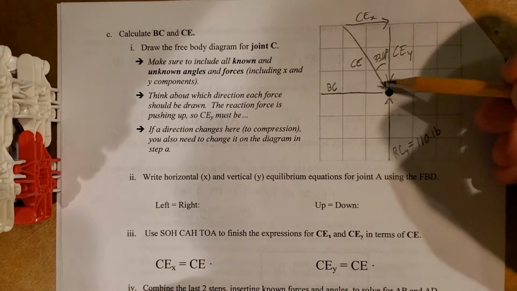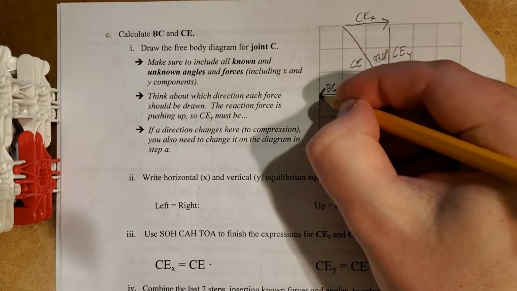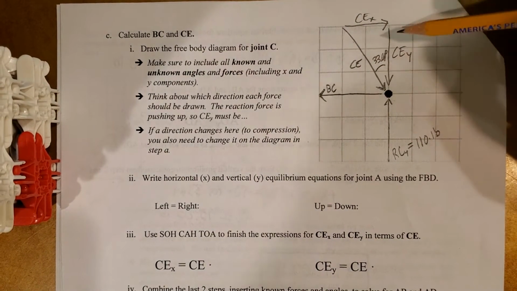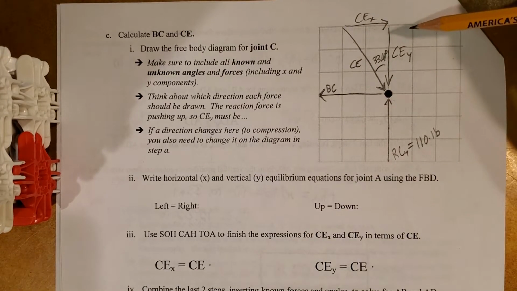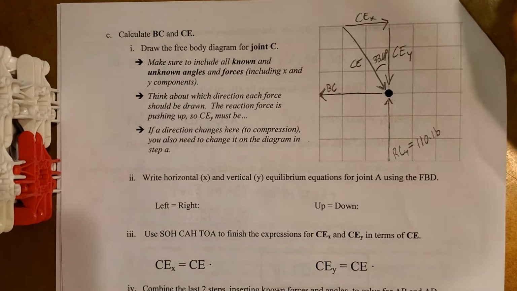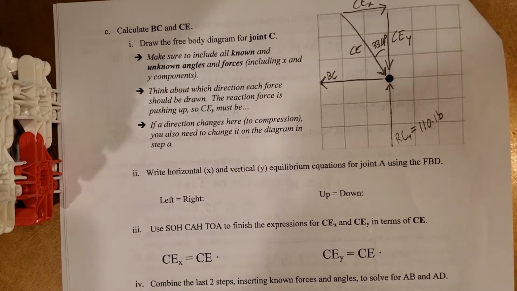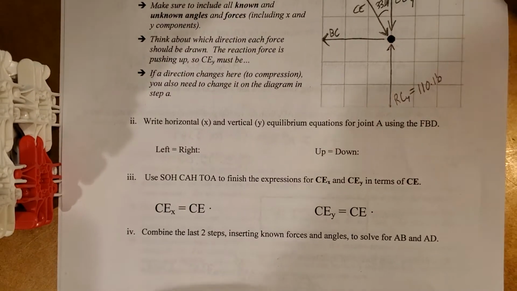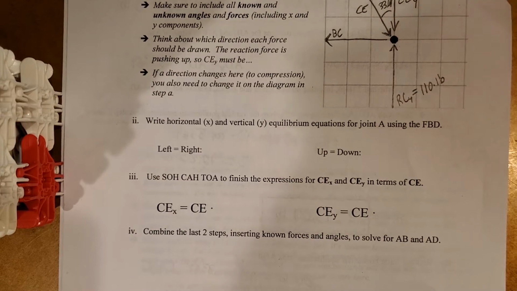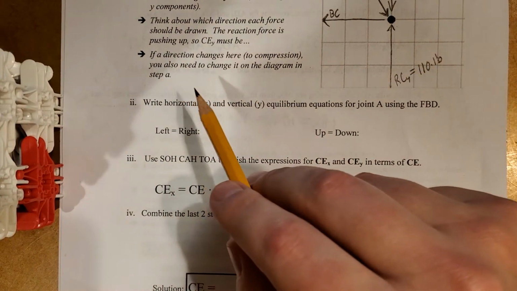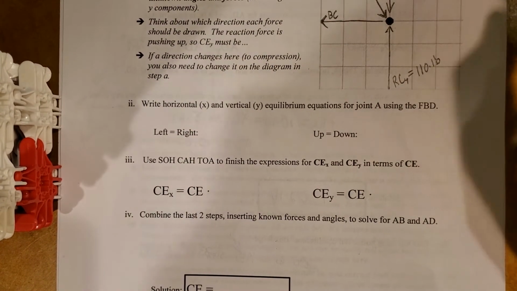Okay, so what about BC? Well, CEX is acting to the right, so we would be safe just assuming this is in tension. Now, if we solve through all the way with this, without thinking about which way to draw it, then these guys would all come out negative, meaning we drew them the wrong way. And that will happen to us. It already happened with RAY, but let's just wait for it to happen. If it's that obvious, which hopefully that was to you, that we got an up and a left and down and a right. Okay, so CE is going to be in compression. It's pushing on the joint, the joint is pushing on it, third law.